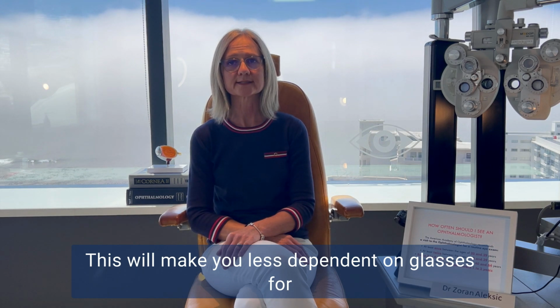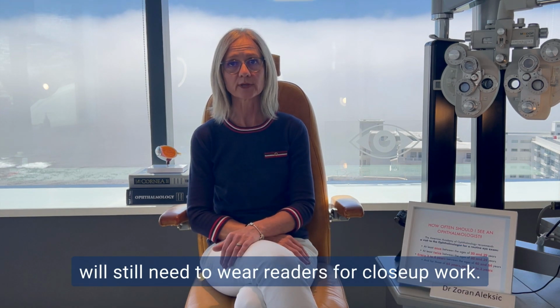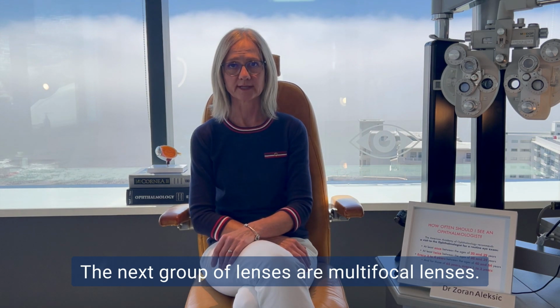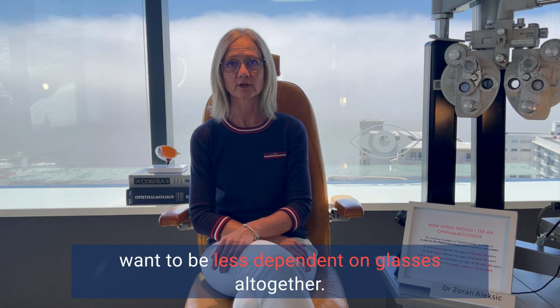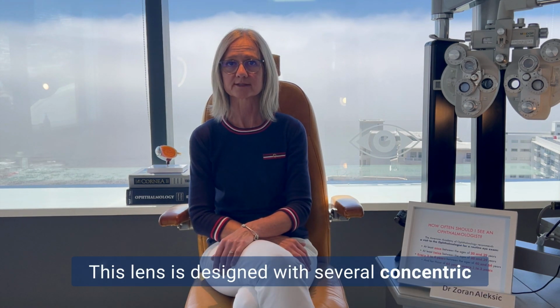This will make you less dependent on glasses for intermediate vision, like working on your computer, but you will still need to wear readers for close-up work. The next group of lenses are multifocal lenses. Multifocal lens implants are a good option for people who want to be less dependent on glasses altogether, for those who do not like wearing reading glasses.